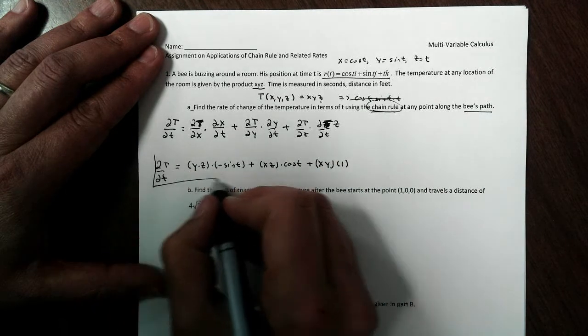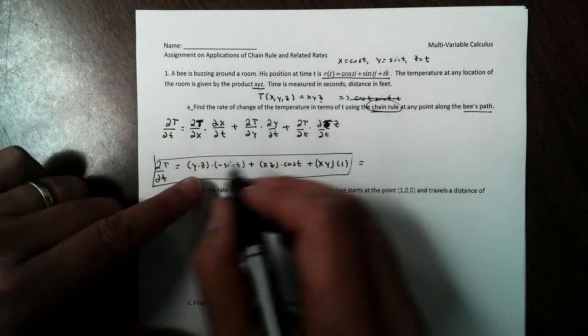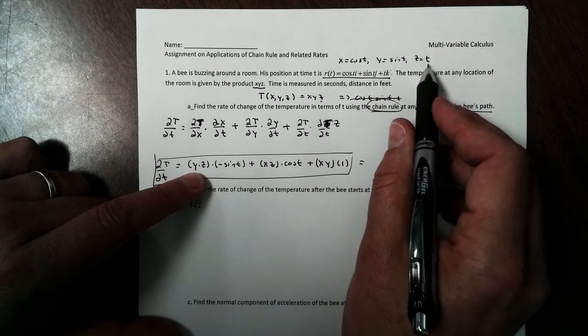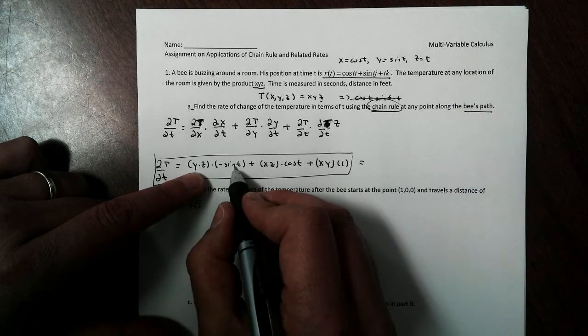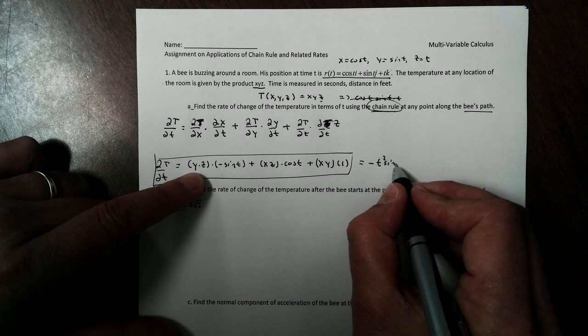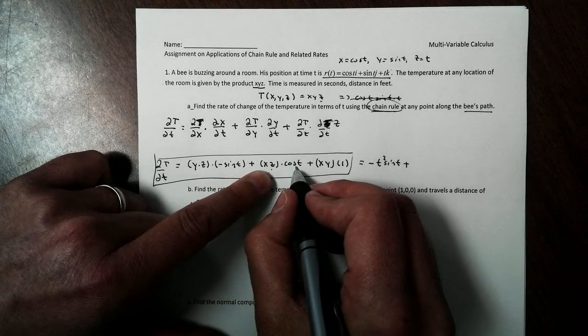And you can leave it like this, or you can write this as a parametric. If I substitute in, for instance, I know y is sine of t, z is t. Well, I already know this sine t here, so I can write this as negative t squared sine of t, plus here, x is cosine times this cosine.